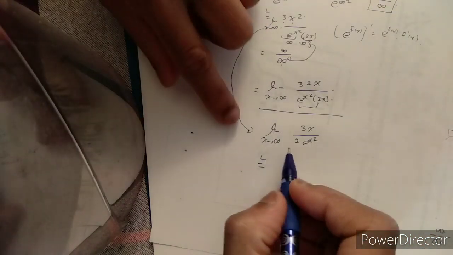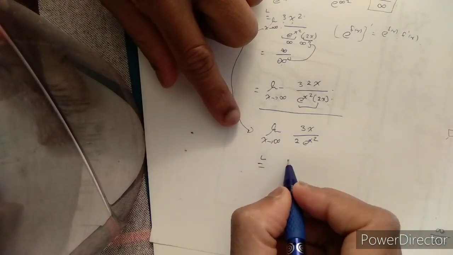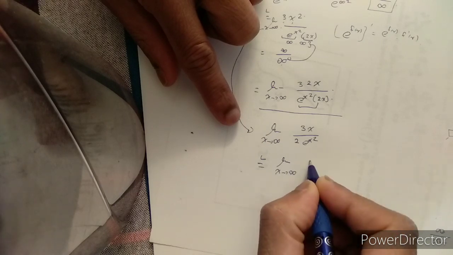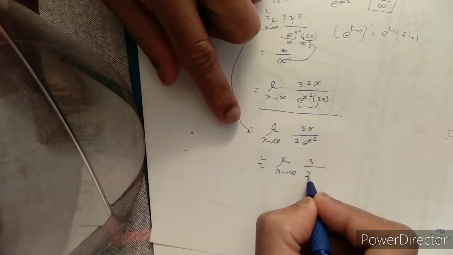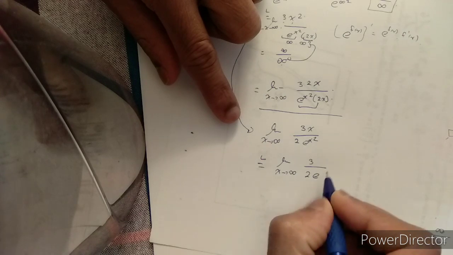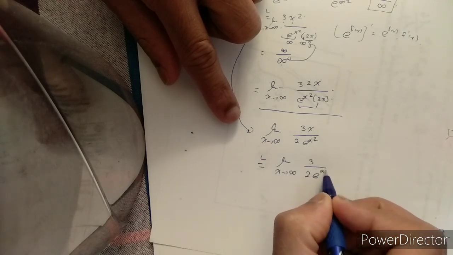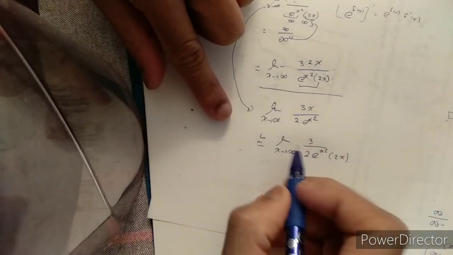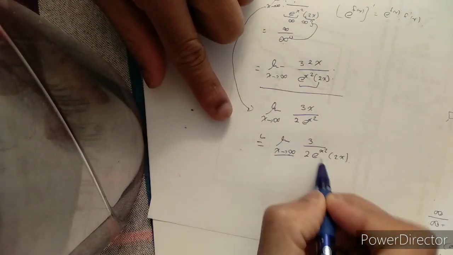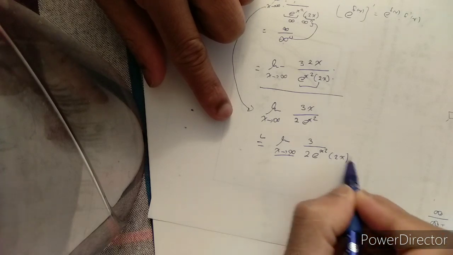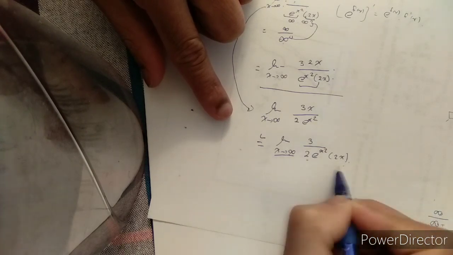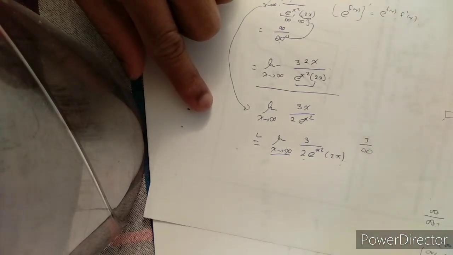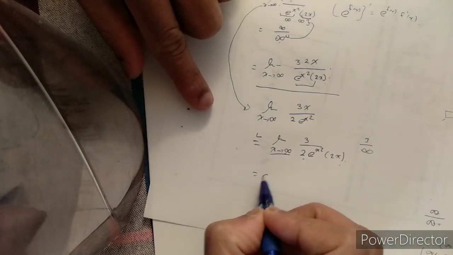Upon applying it, we get the limit of 3 over e to the x squared times 2x. When you apply the limit, this becomes a very large positive number, so the whole denominator is again a very large positive number. In fact, what you have is something like this, and the answer is 0.